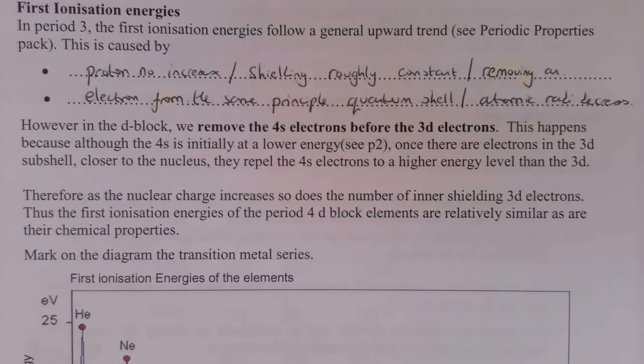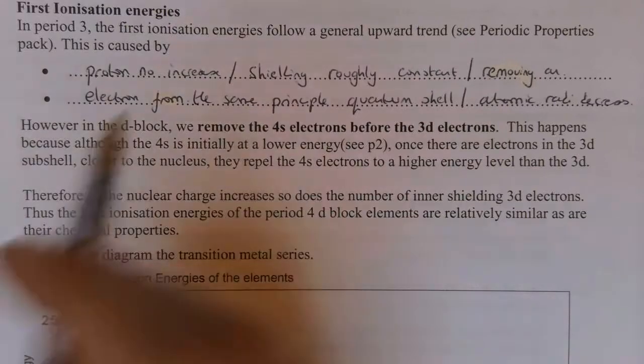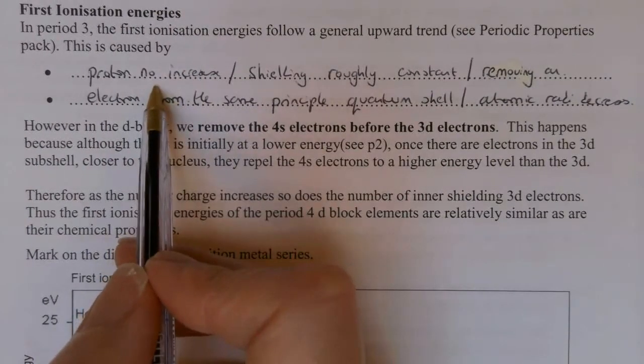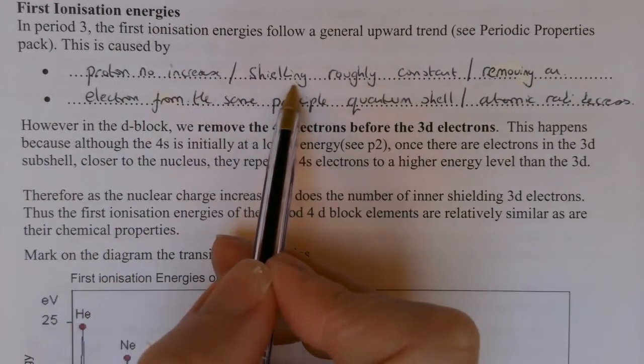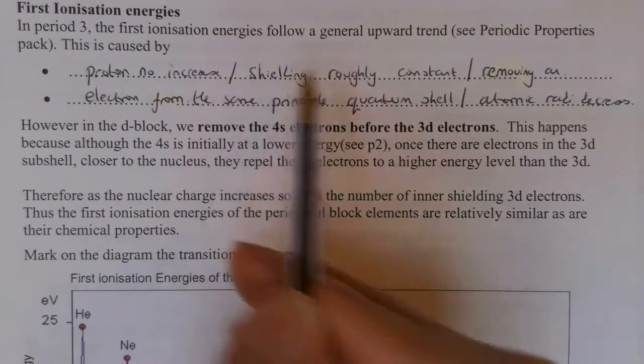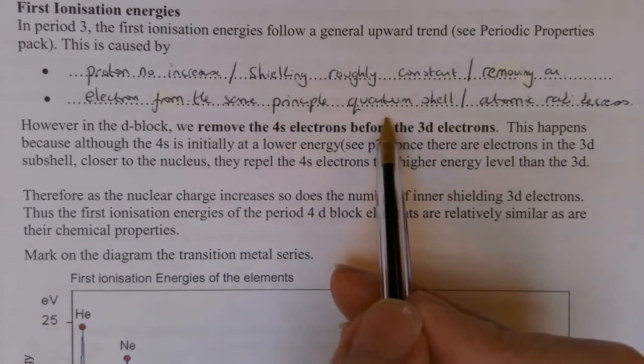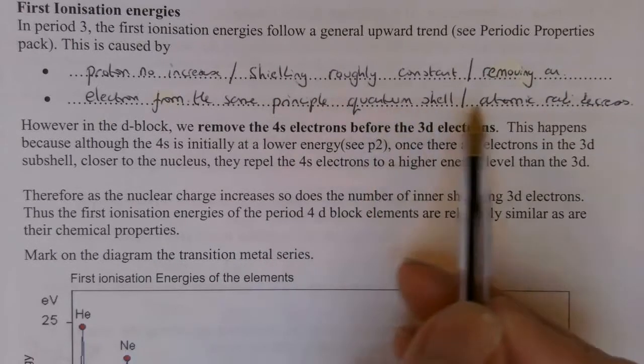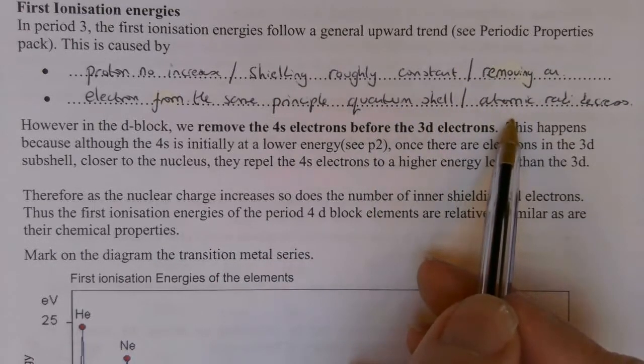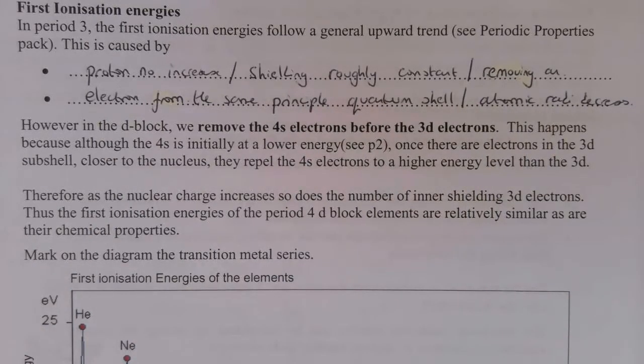So if we think back to our work from electron structure and periodic table, you'll remember that there is a general upward trend in the first ionization energies across a period. The reason for this is that the proton number increases, your shielding stays roughly constant, you're removing the electron from the same principal quantum shell each time, and the atomic radii decreases as you go across a period. So putting all those things together, you will see that there's a general upward trend.